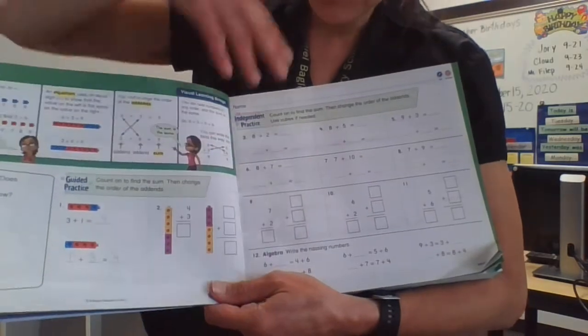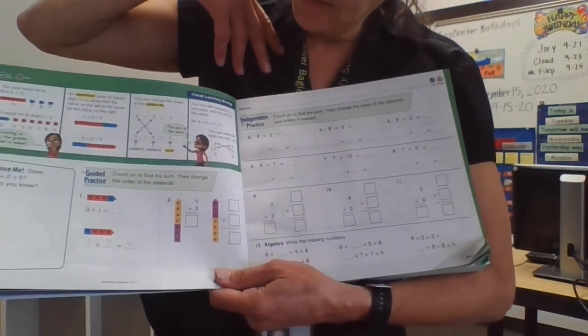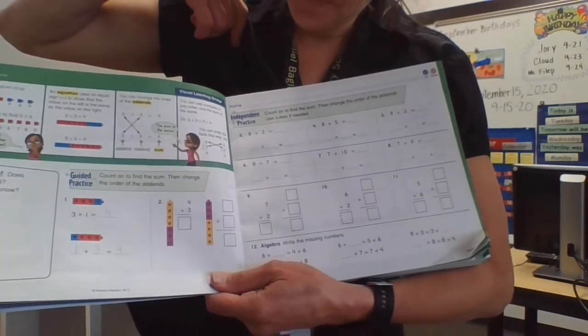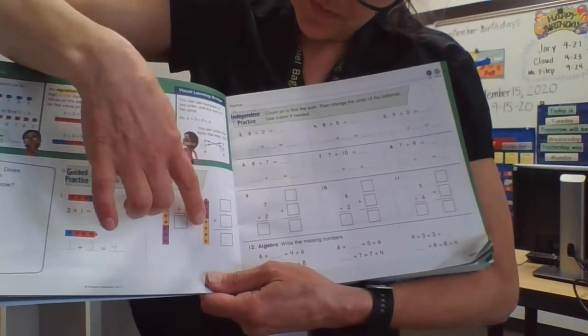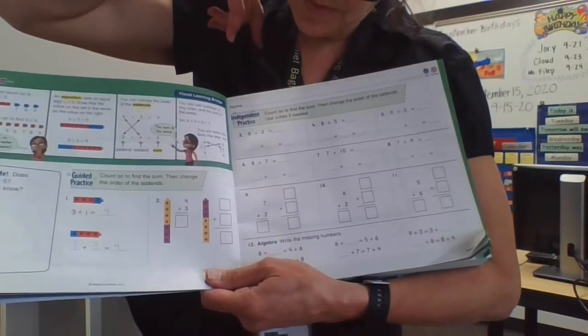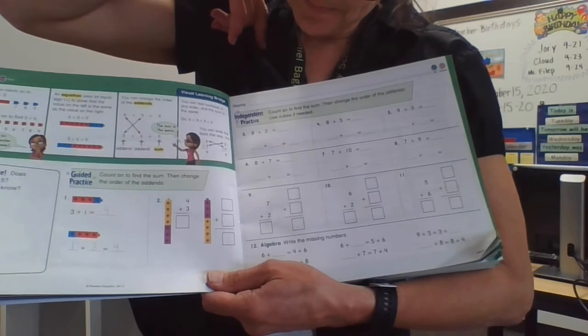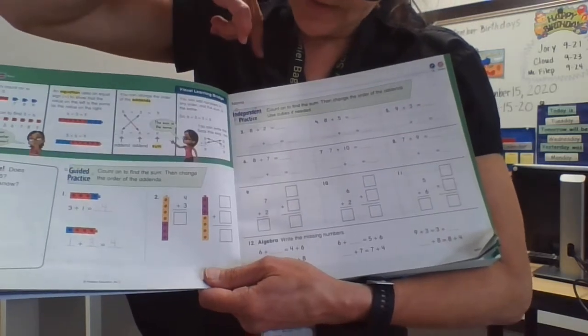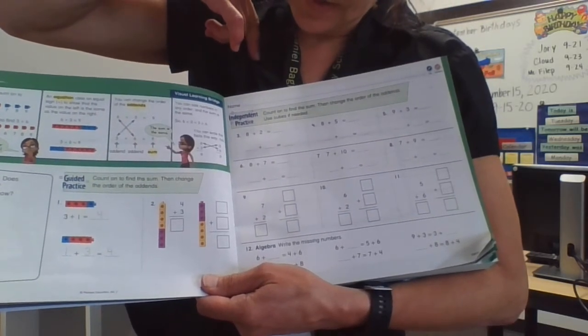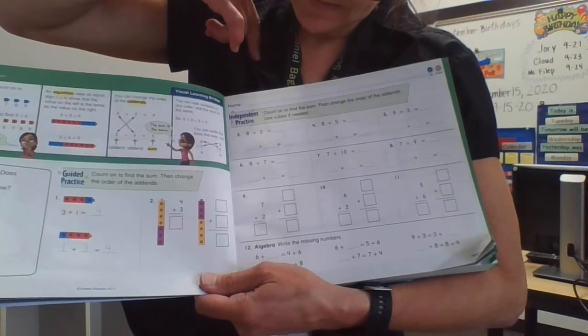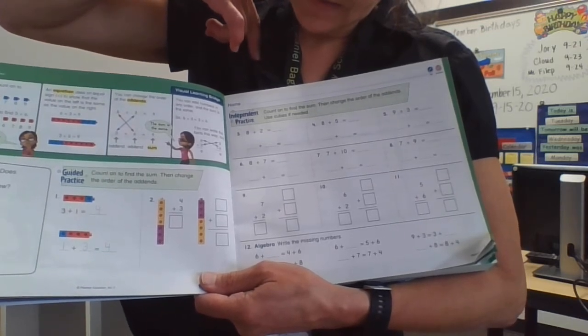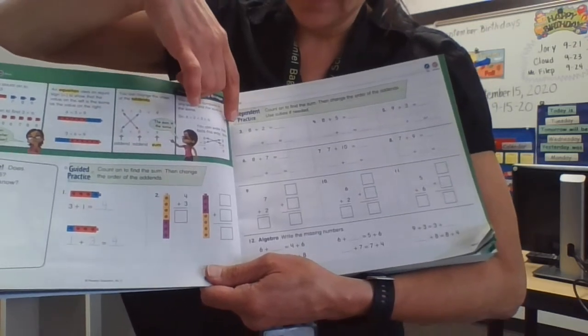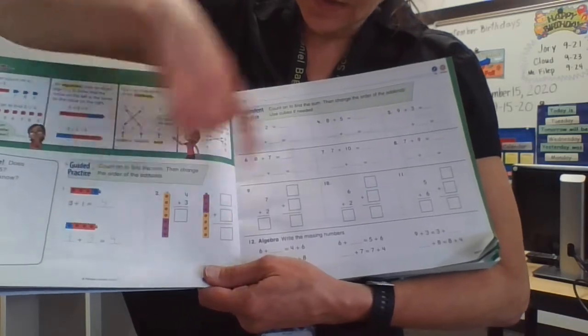And then you're going to do the turnaround fact, the opposite order. So the first one, the top number, is going to be 4. And then the bottom addend, the second addend, is going to be 3. Okay, and you're going to count on, and you're going to get your answer.